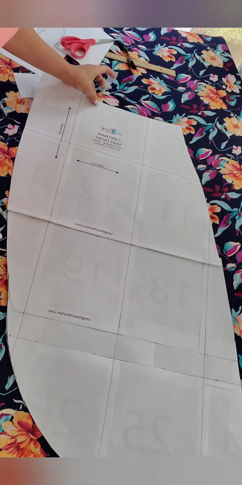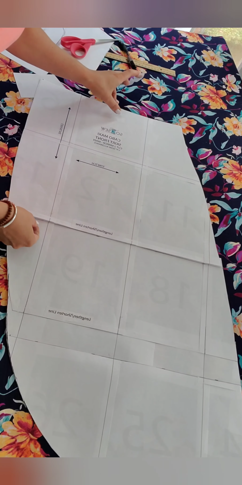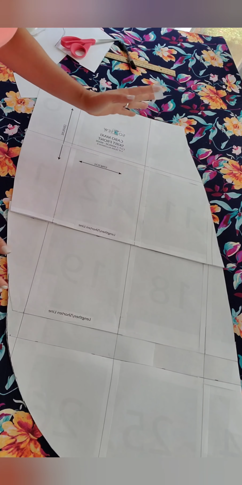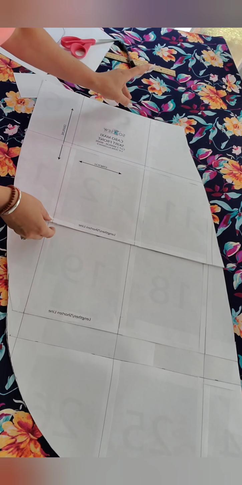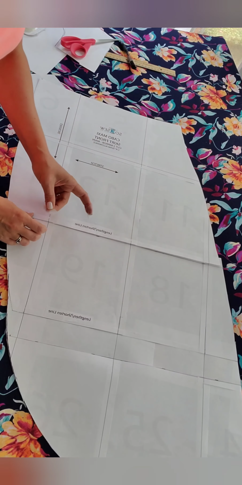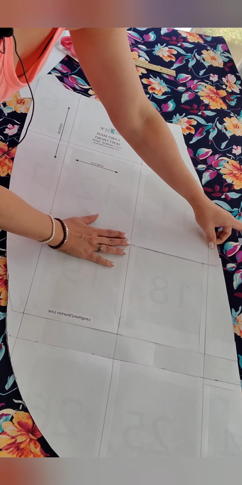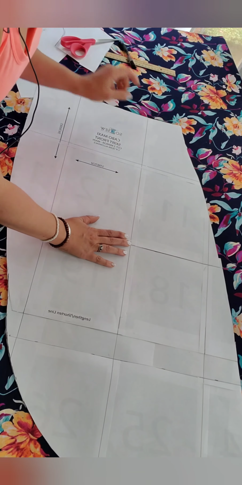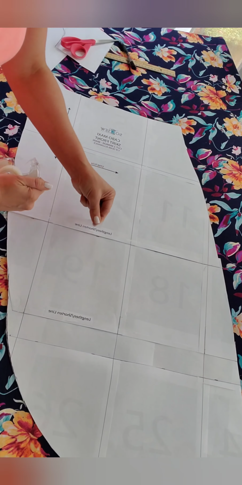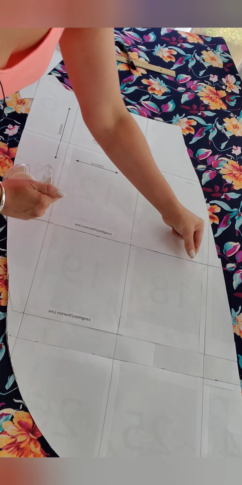Now it may feel more intuitive to line up your corners, but if you did that, then the grain would be off and it would be compromising the shape of your pattern. So line up the grain lines along your new length line that you've just drawn in. Secure the pattern back together, and then we will grade the sides back in.